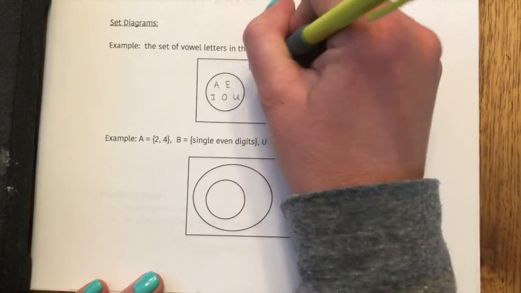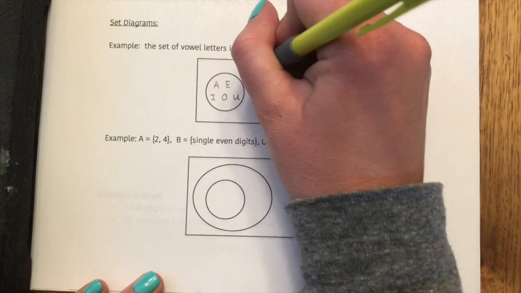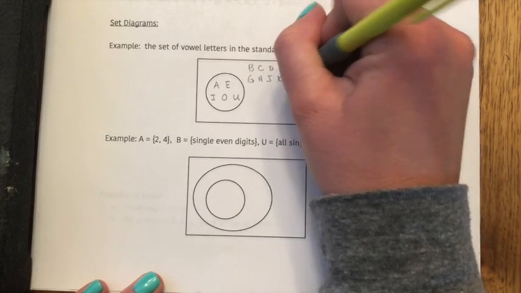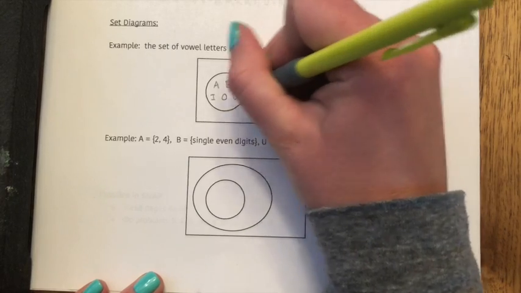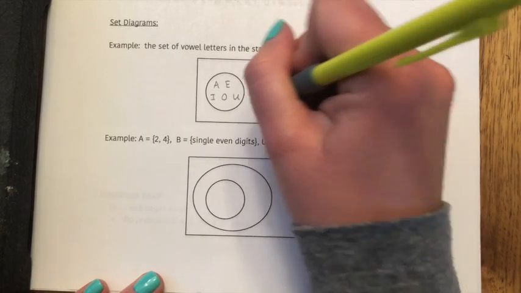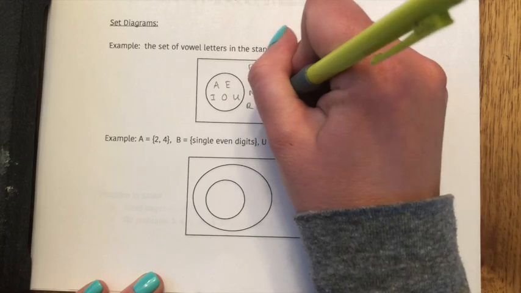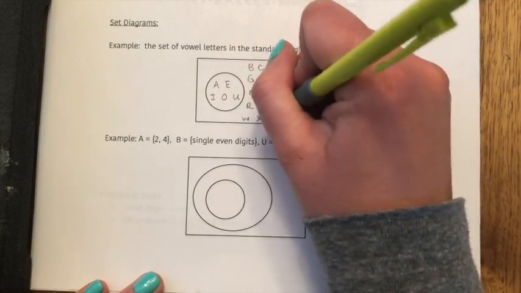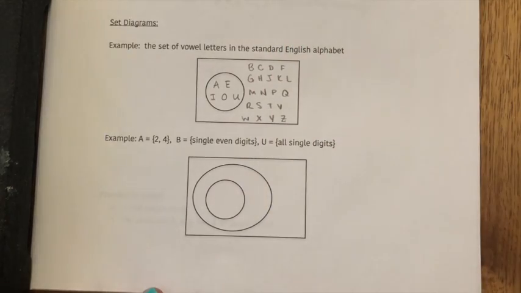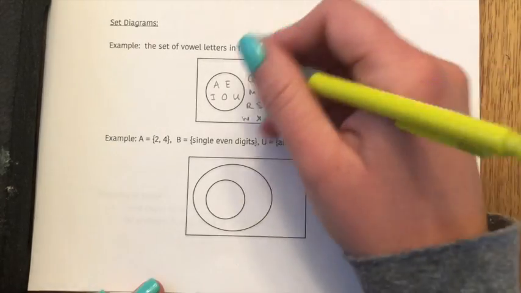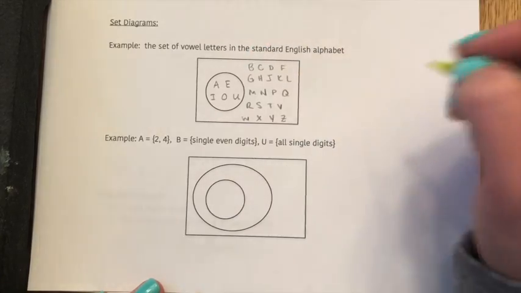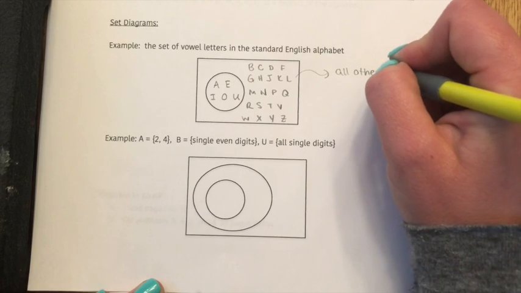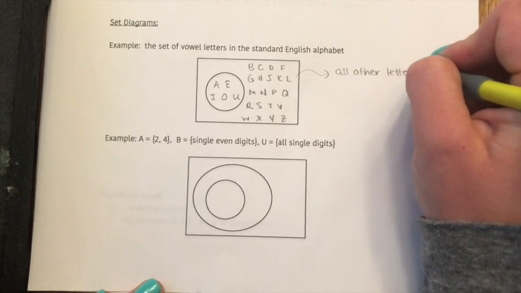So B, C, D, E, F, G, H, I is in there, J, K, L, M, N, O's in there, P, Q, R, S, T, U is in there, V, W, X, Y, Z. So I could have written all other. This could have also been all other letters.